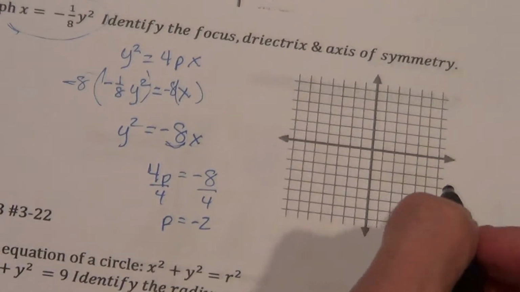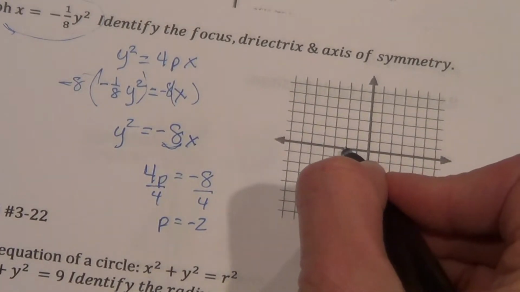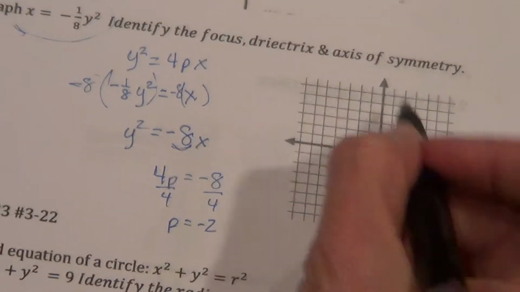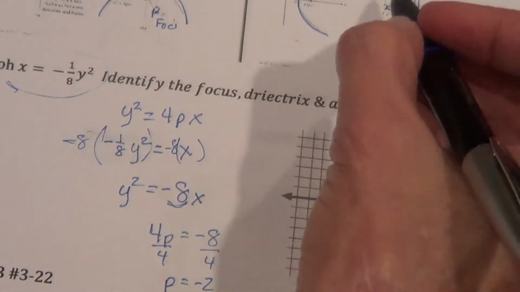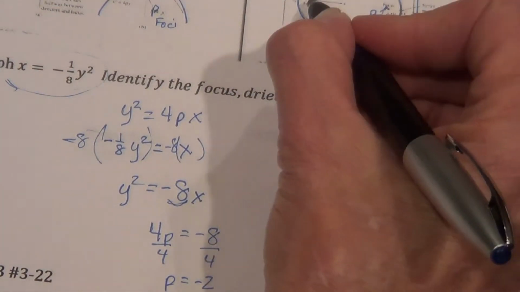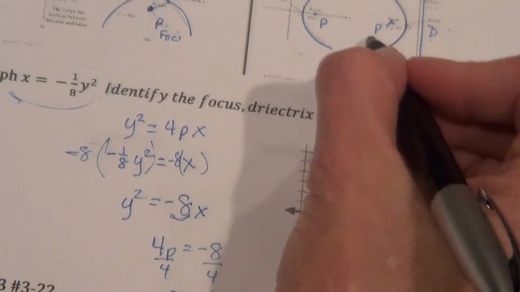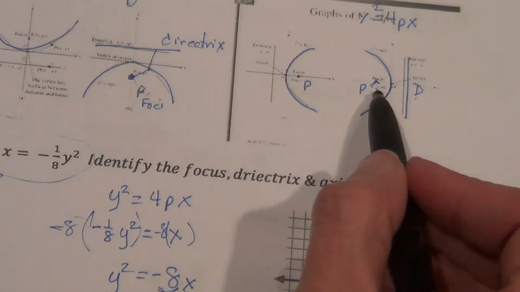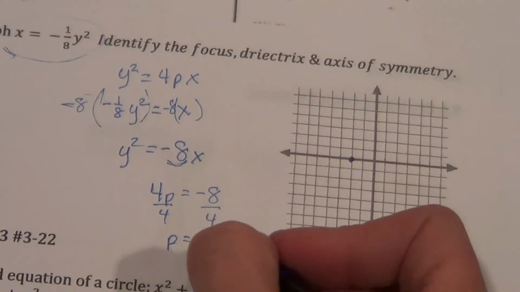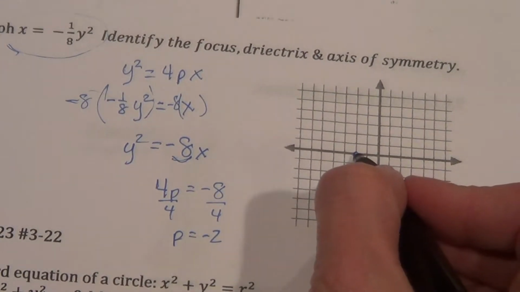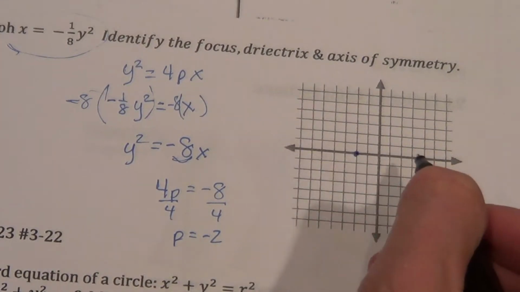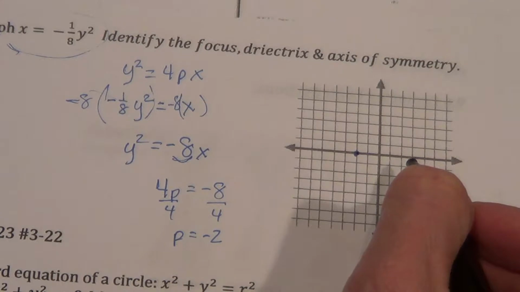So that tells me that the foci, which I told you up here is p, foci is always p. Well, that tells me that the foci is -2.